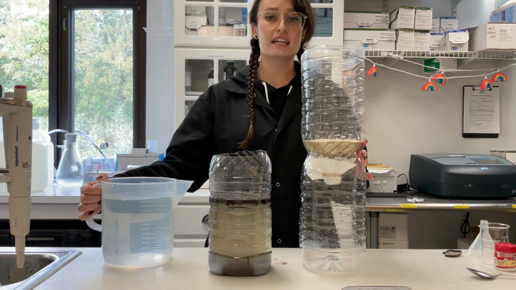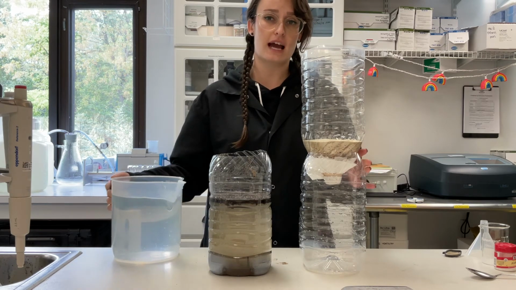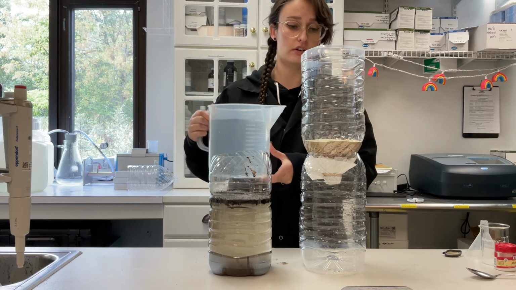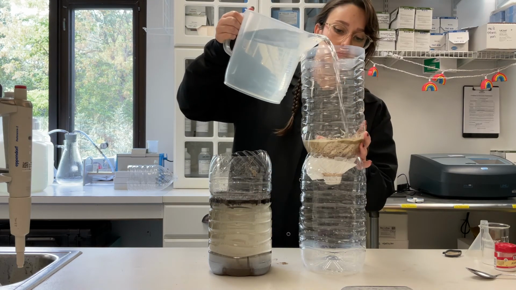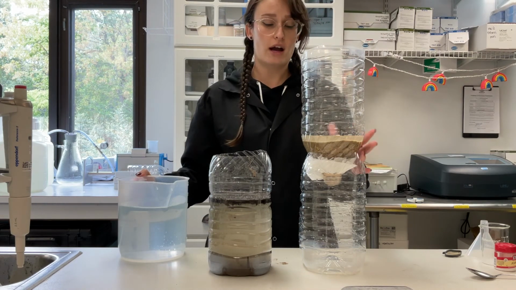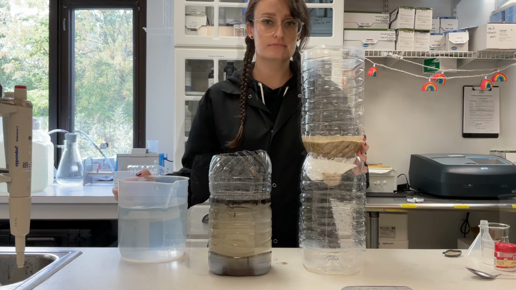Rinse the filter by slowly and carefully pouring about 3 liters or more of clean tap water. Try not to disturb the top layer of sand as you pour the water. It may take a while for the water to filter through, so just be patient and pour slowly.